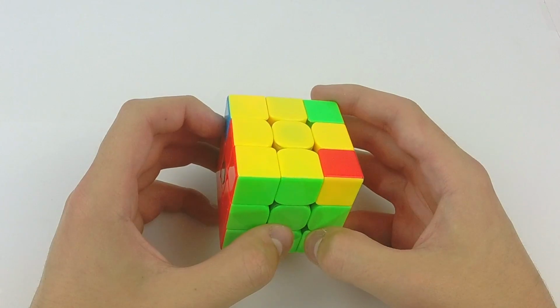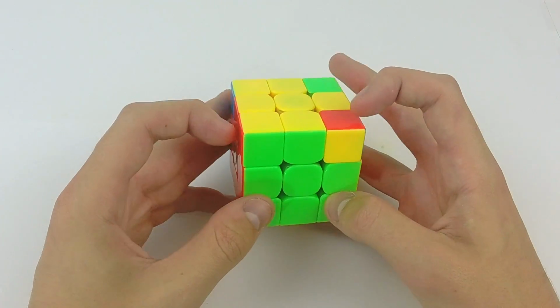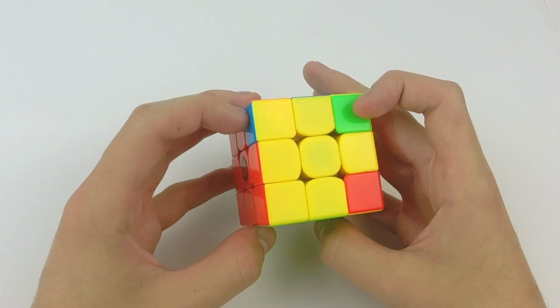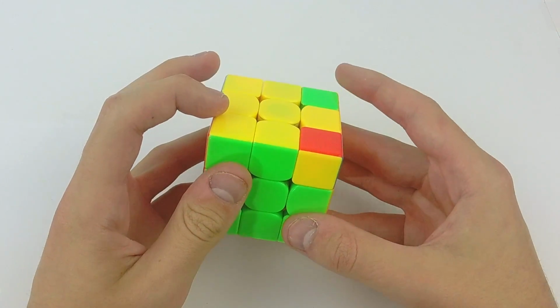And it's the exact same concept for the mirrored version, except this time when you have your oriented corners on the left, you have your matching in the front, opposites in the back, and then you have this big block on the left.